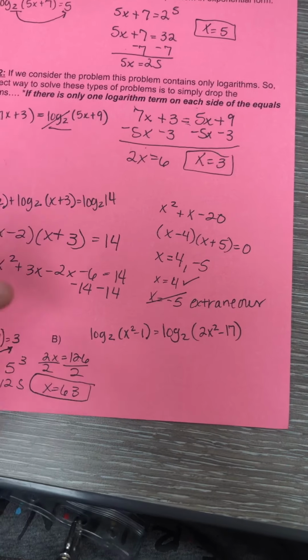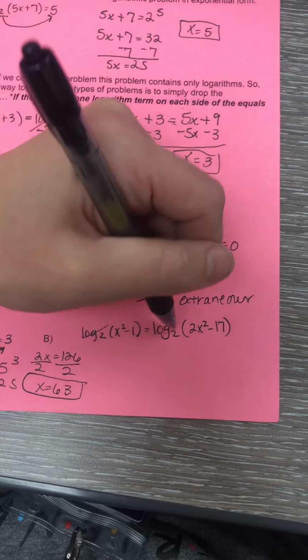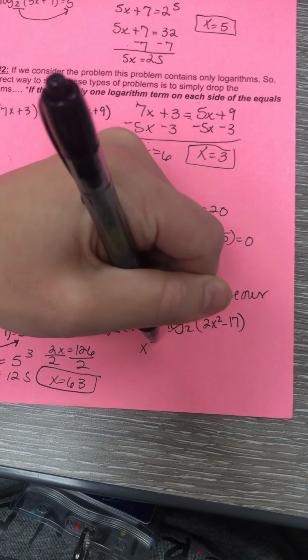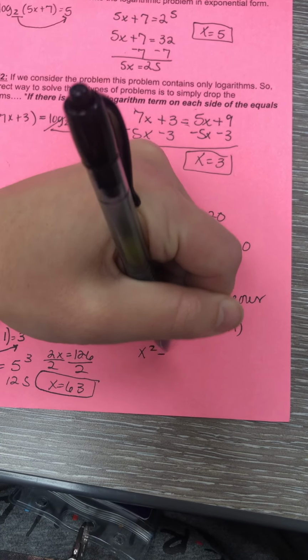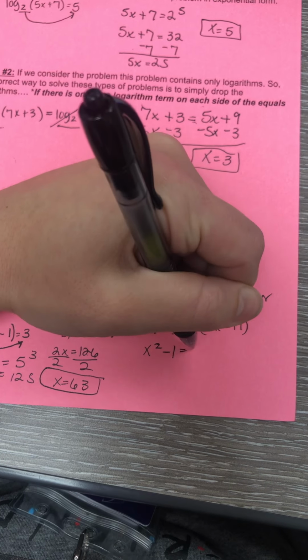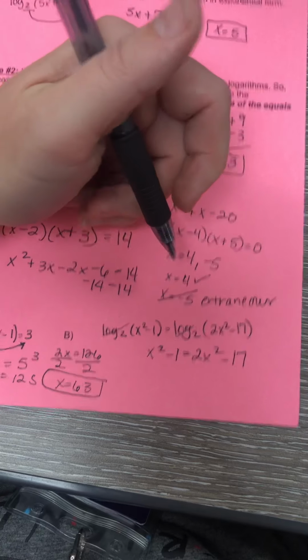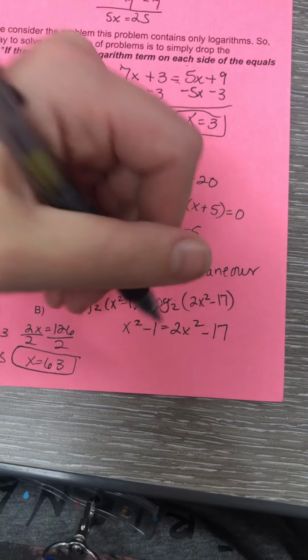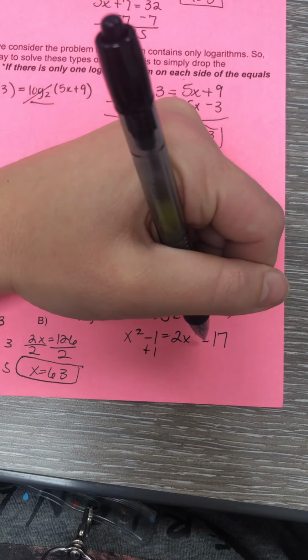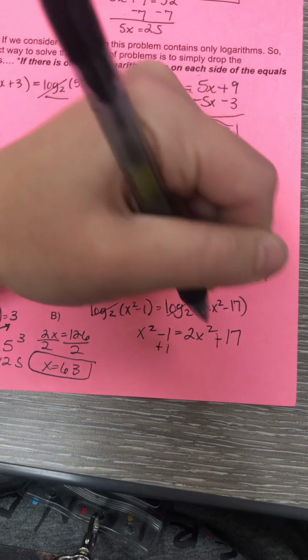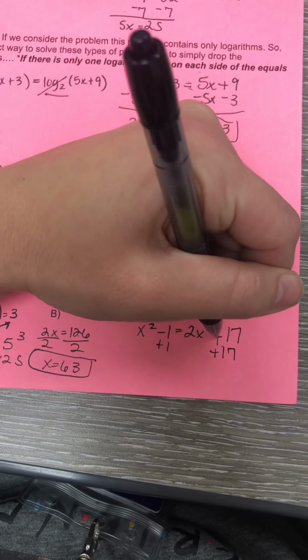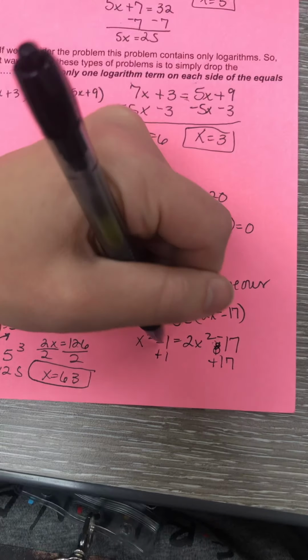All right, let's look at this one here. We luckily have the log base 2 on both sides, so we'll just cancel that out. We have x squared minus 1 is equal to 2x squared minus 17. Okay, I am going to go ahead and move this 1 over. Actually, I'm going to move the 17. Oh, no, that's still a subtraction.